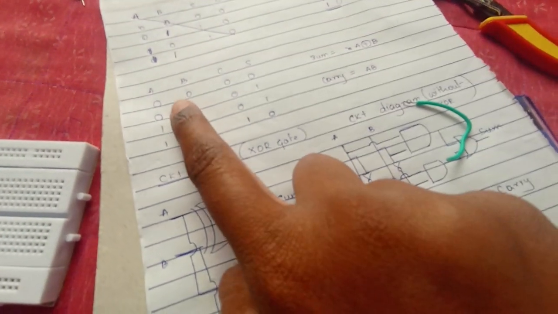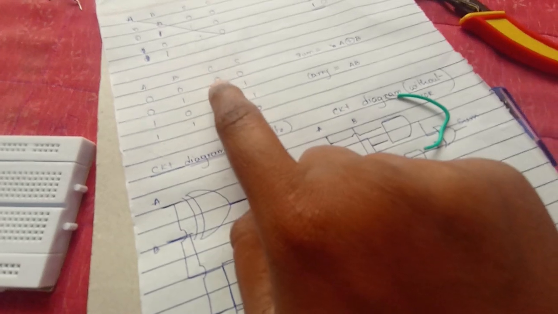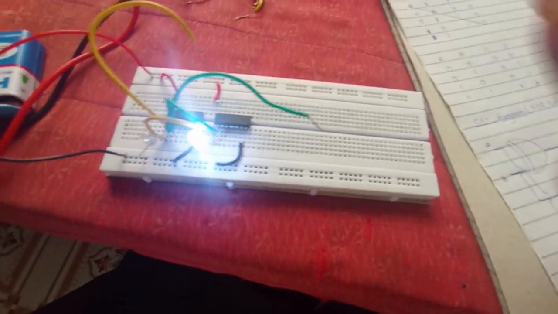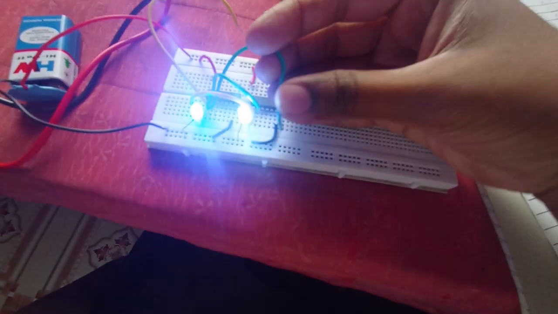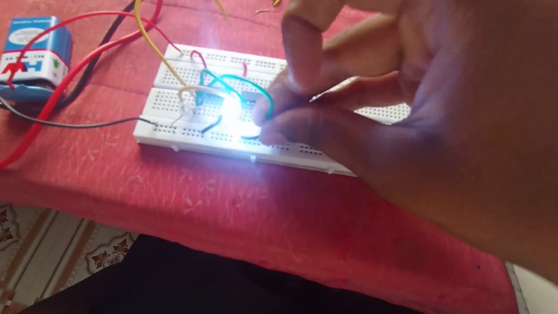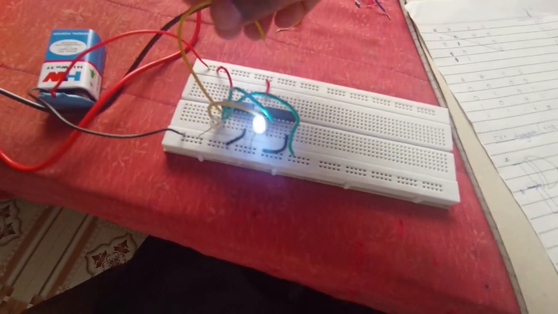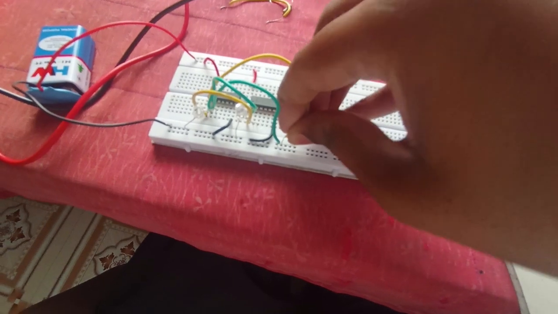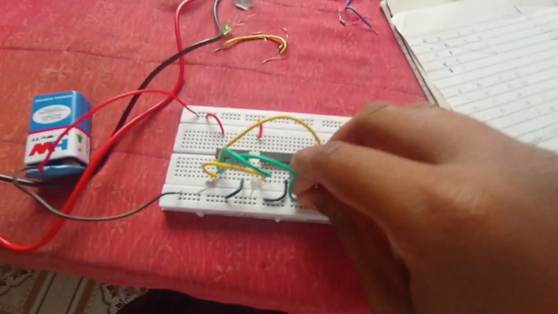So first input is when you give 0 0, both carry and sum must be 0 0. It means both the LEDs must get off. So let us give the 0 0 condition. I am going to connect both the wires to the ground. So A, B are now being grounded. See, both the LEDs got off.